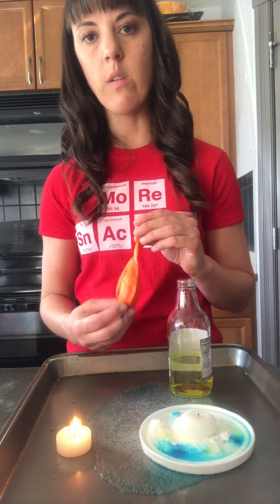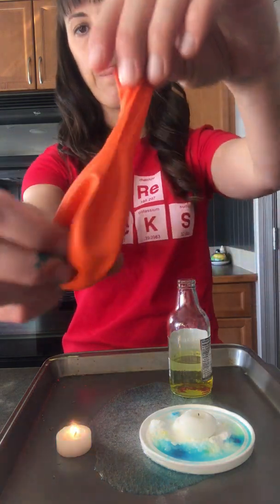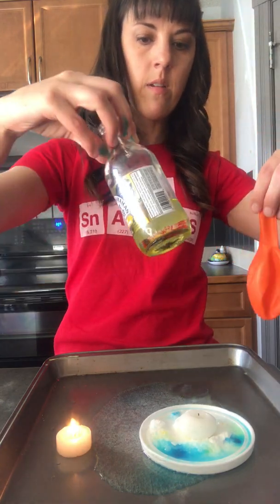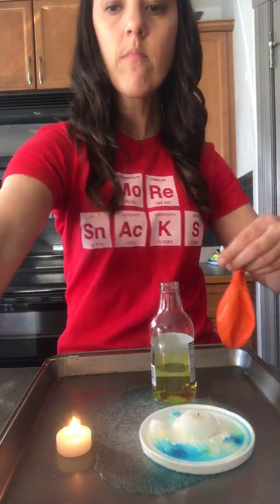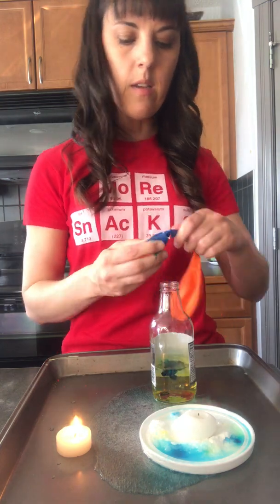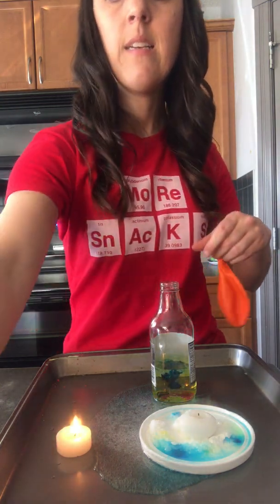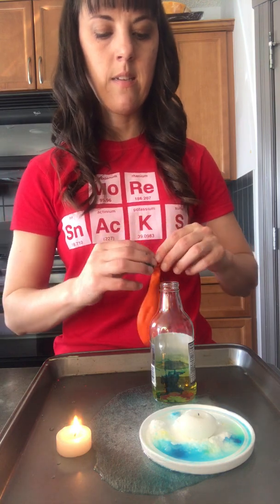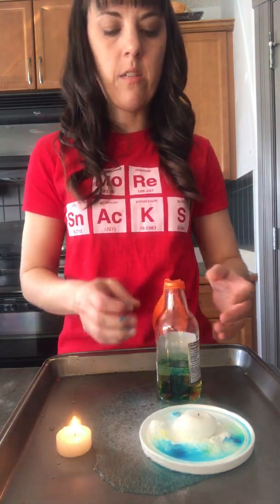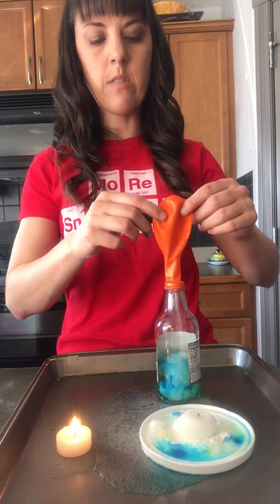Okay, what else we can do is we can see how the volume changes when gases are produced. So this one is a balloon with some baking soda inside, and also in here I put in some, I probably need more food coloring, put in some vinegar. Okay, and the idea is to see that with chemical reaction we might have different substances produced.